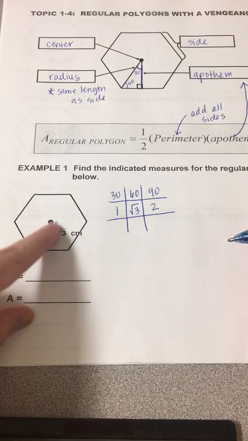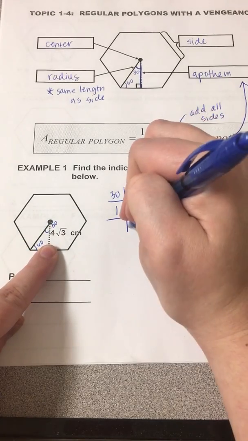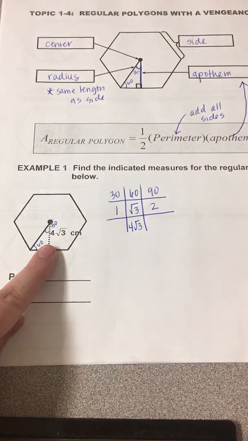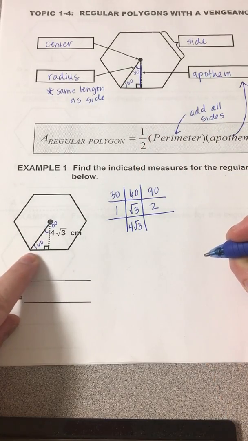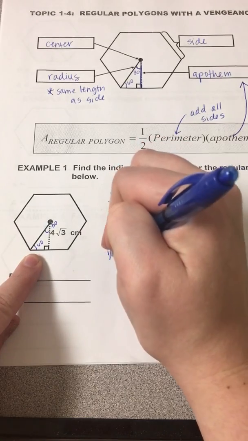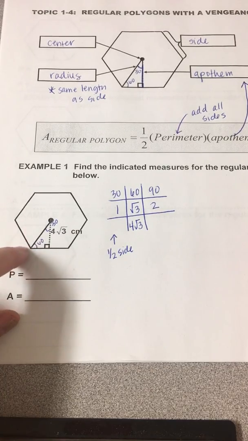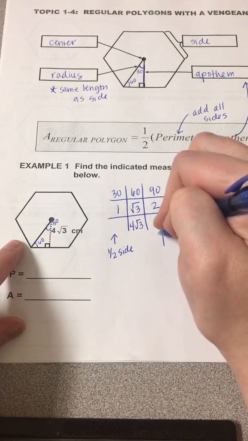My height, or my apothem, is directly across from my 60 degrees. So 4 square roots of 3 goes right here. My half of my side length is across from my 30. So here's half of my side length. And my radius, which is right over here, is across from my 90.